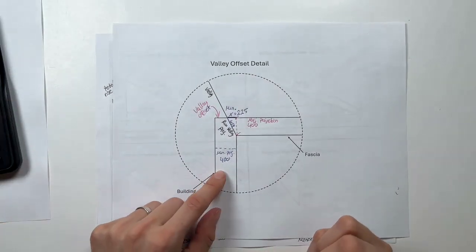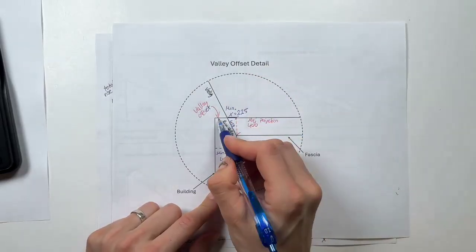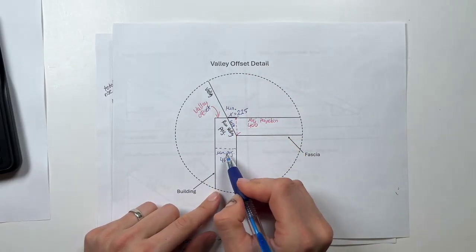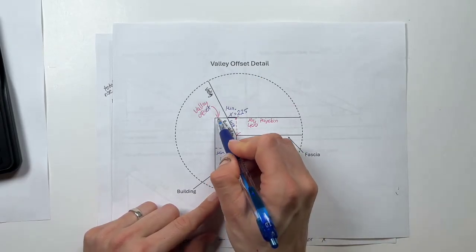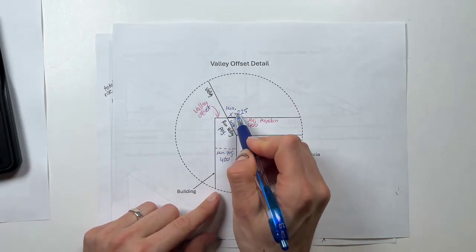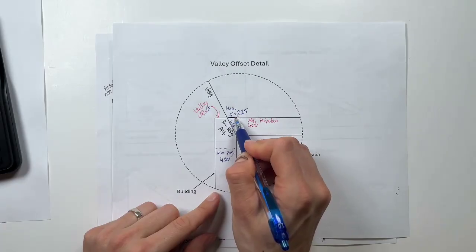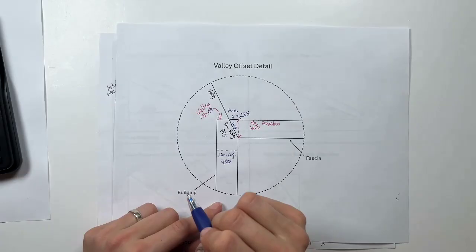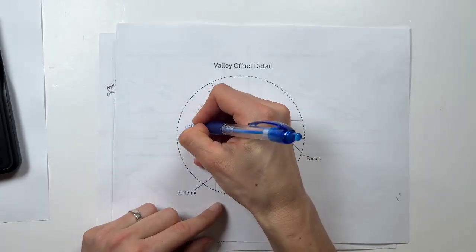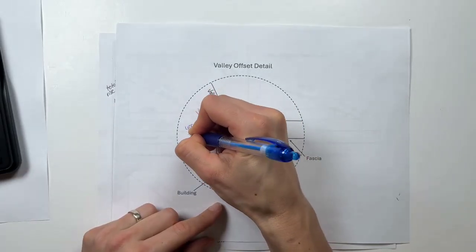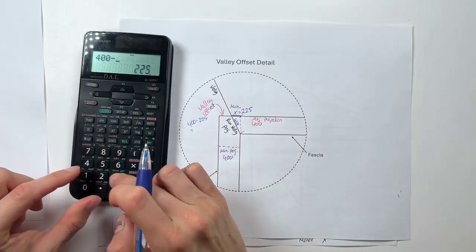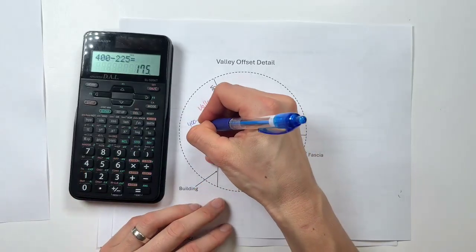Knowing that means that this up here is also 400, right? Because I just wrote it down here, so it's not also clustered. So if this is 400, and we know that this little chunk here is 225, can we figure out this part? Absolutely, right? So 400 minus 225 gets us 175.